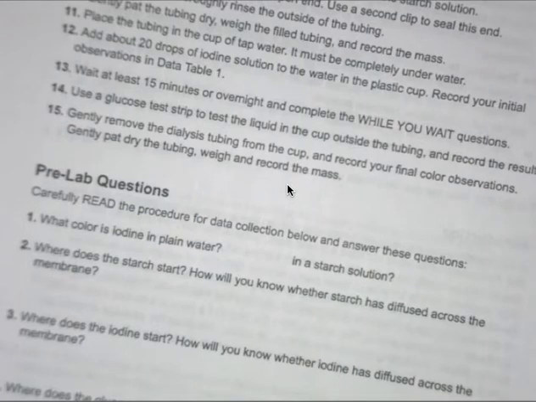Number 5 here, use analogies. How is a window screen similar to a cell membrane? What's the function? What is a cell membrane? What's its function? And how is a window screen different from a cell membrane? So think about that.